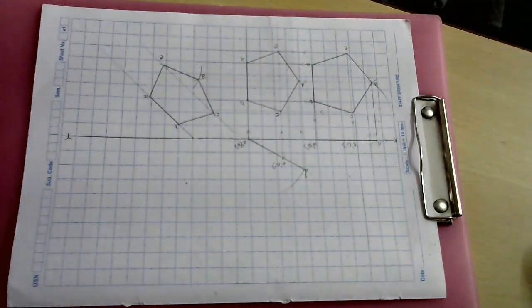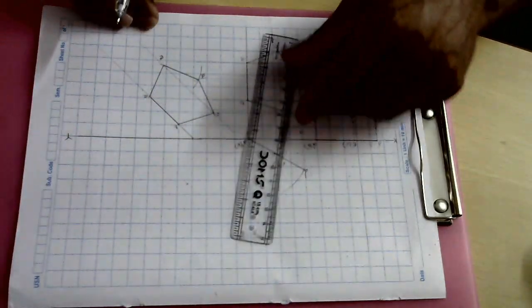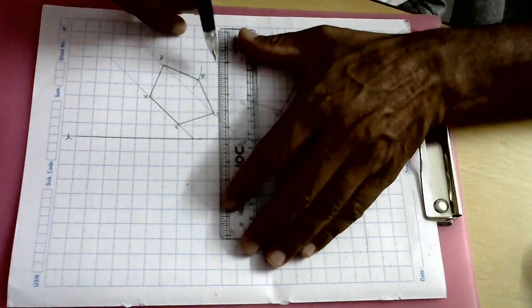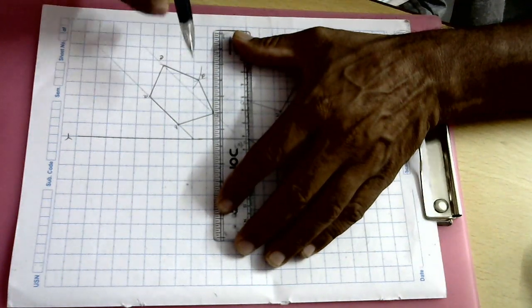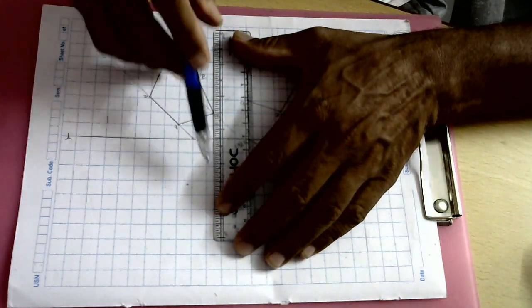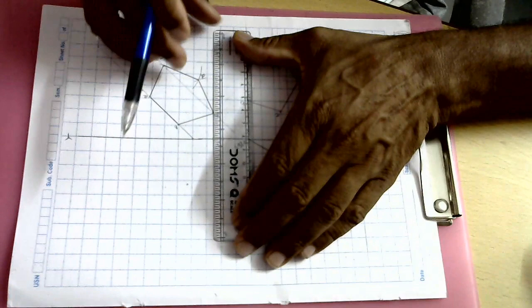Okay, so now from this view, again you draw some construction lines above the XY line from all corner points. Very thin construction lines.